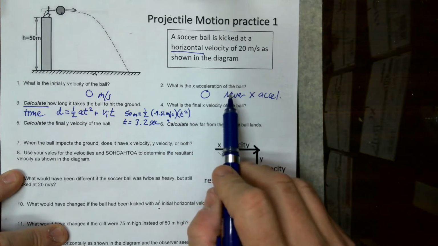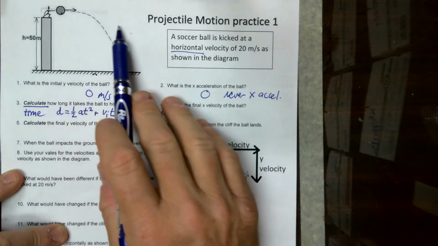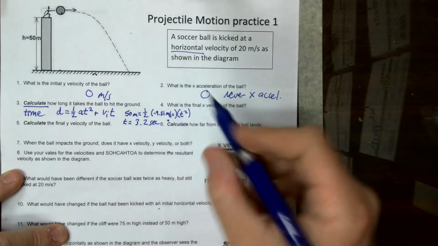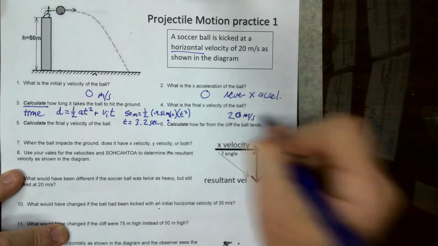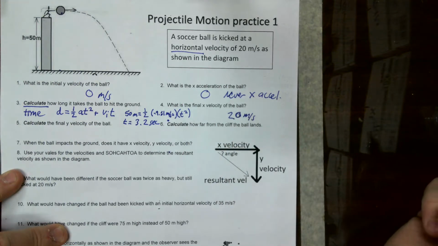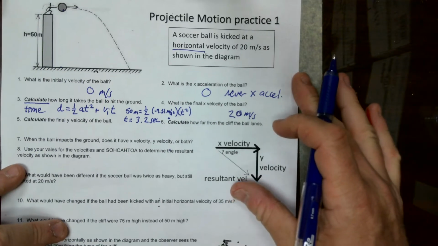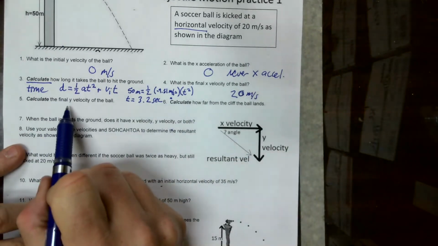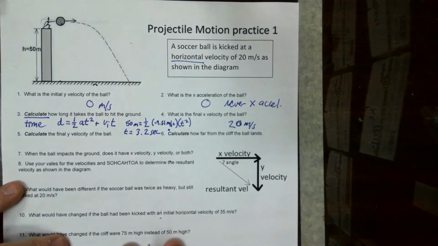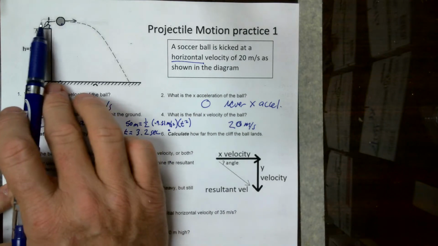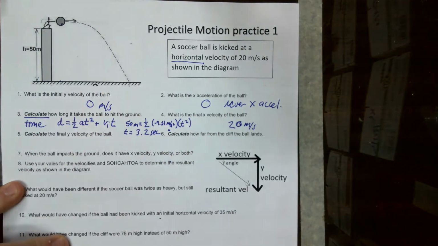There is no x acceleration, which means its x velocity is going to be the same the whole time because there's nothing speeding up or slowing down. So the final x velocity is going to be 20 meters per second because it doesn't change, because there is no acceleration in the x dimension. Calculate the final y velocity of the ball. Does the y velocity change? Well, yes, because it starts off at 0 because it was launched horizontally, and it's going to speed up as gravity pulls it towards the ground.